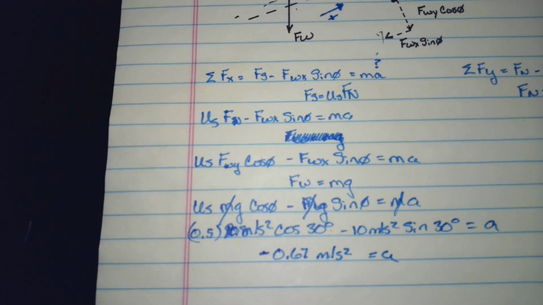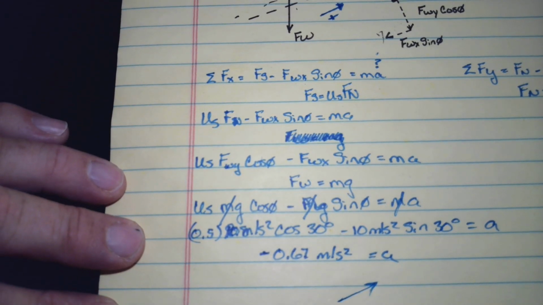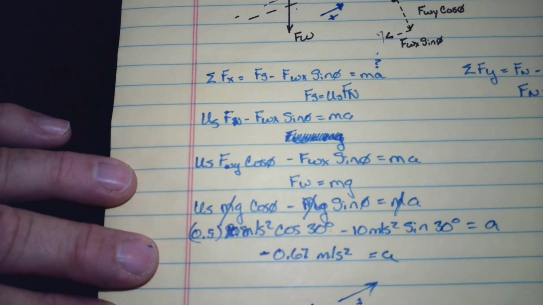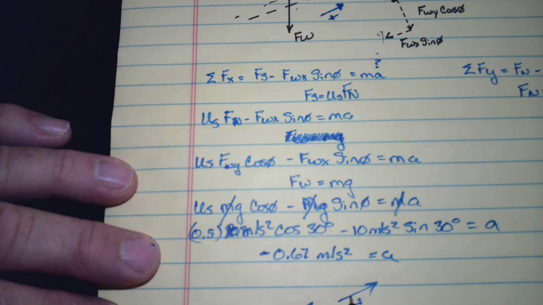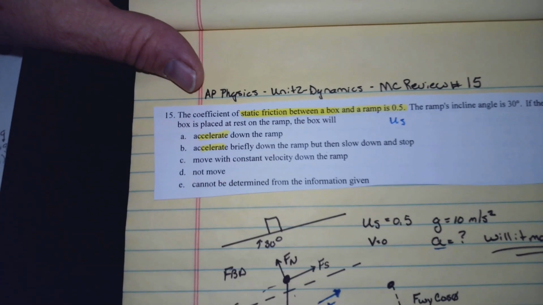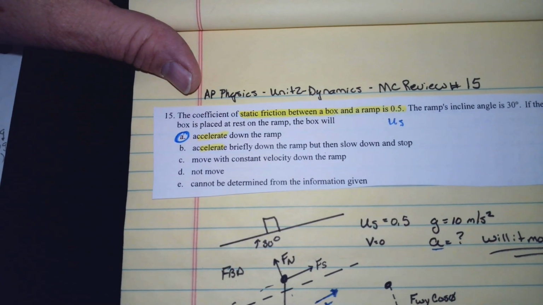It is going to be negative. So the negative tells me that, because I said up the slope is positive, as we said above in our problem, that negative does mean that the box is actually going to slide down the hill. If this had been a positive value, it would have stayed. But since it's negative, it will actually move down, and that causes my answer to be, it will accelerate down the ramp.